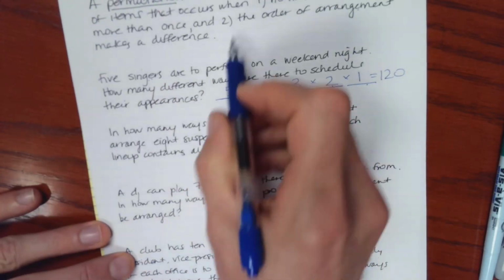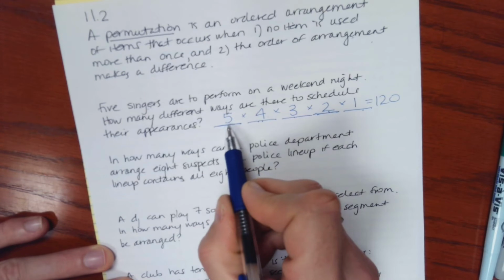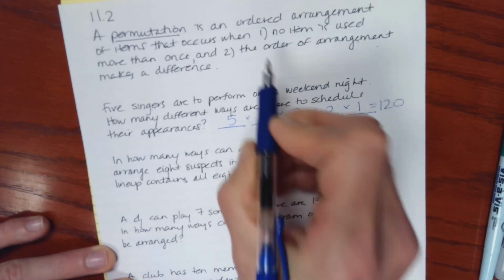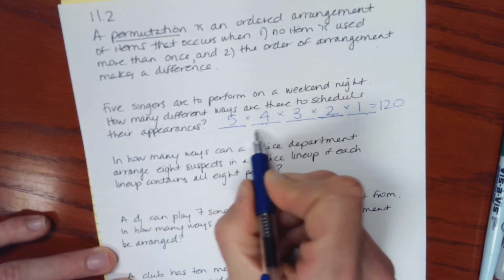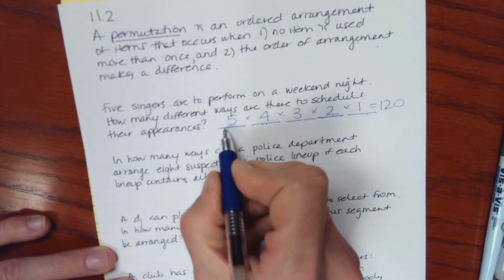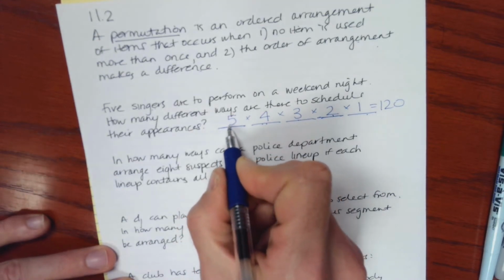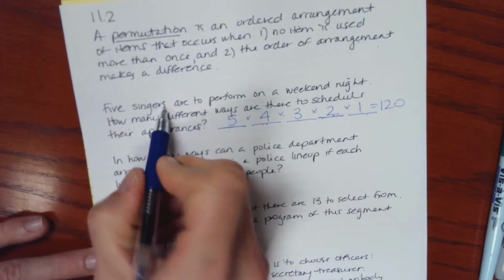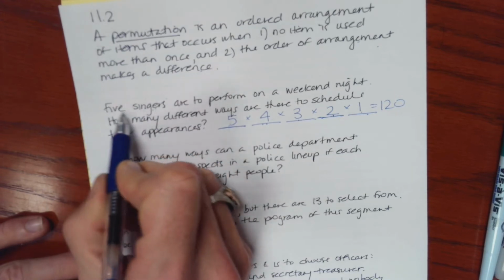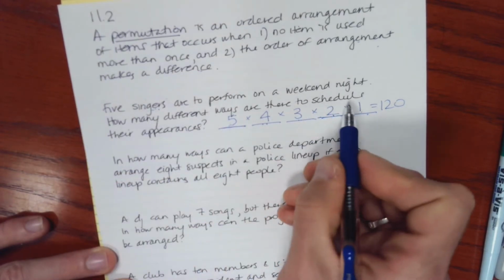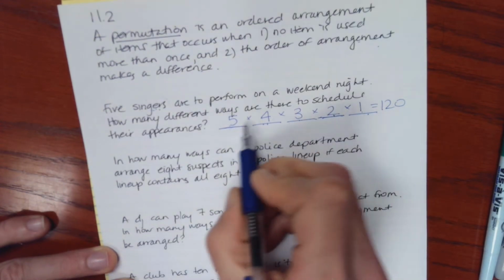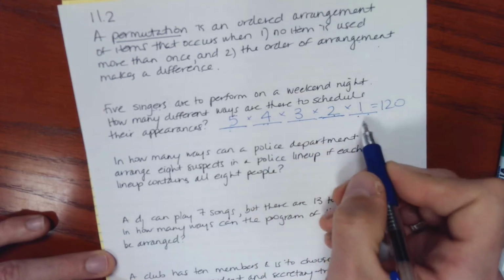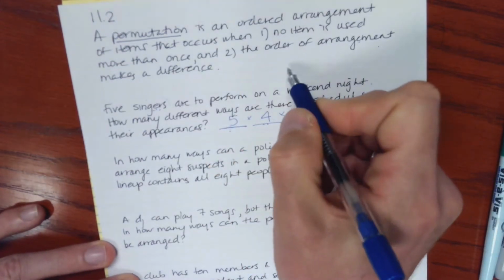All right, and when I say that the order matters, in each of these 120 scenarios, I'm using the same 5 singers. But to me it's a different lineup if a person sings first or if they sing last. So even though I'm using the same 5 people, so the group of performers isn't going to change, the lineup changes. When I put singer number 1 in the first position as opposed to the last position, those are distinct lineups to me. So that's what I mean when I say the order of the arrangement makes a difference.